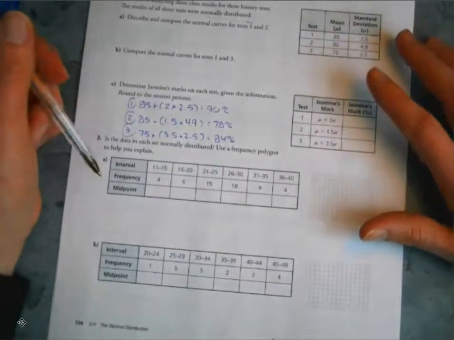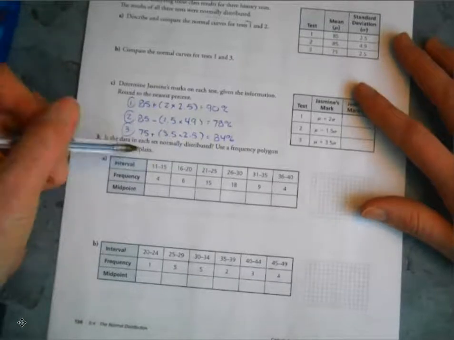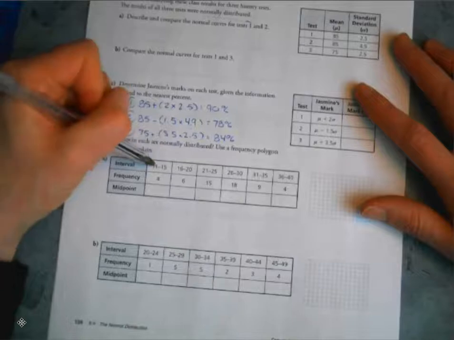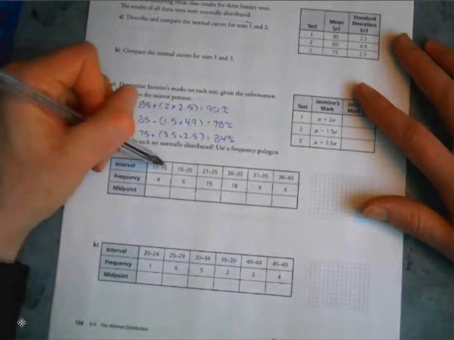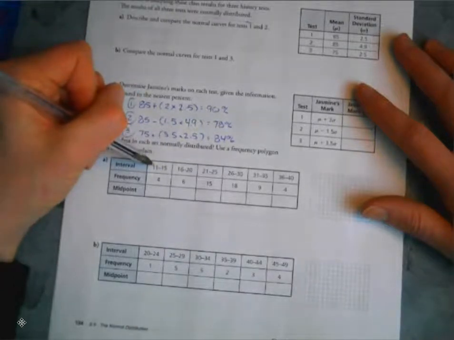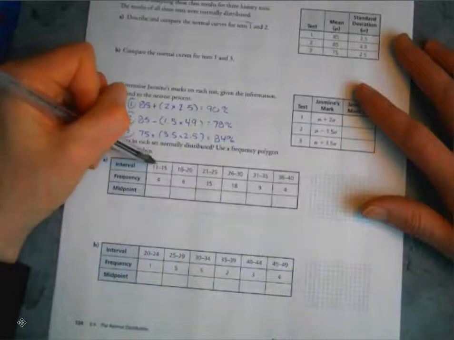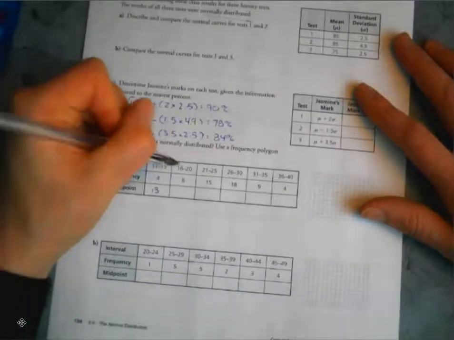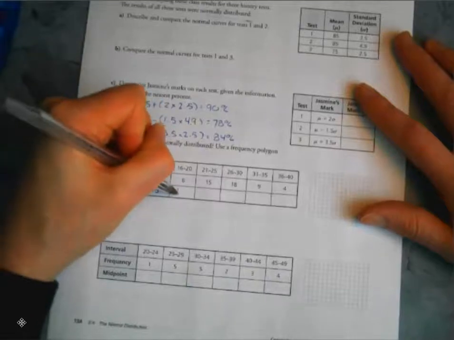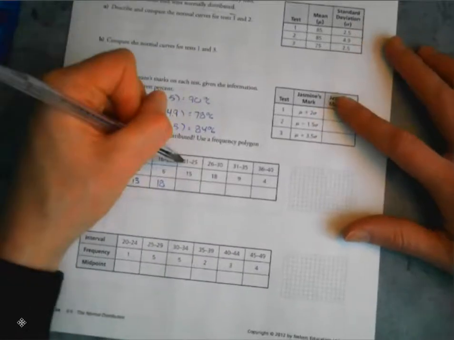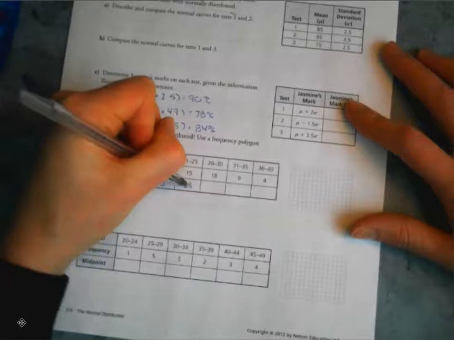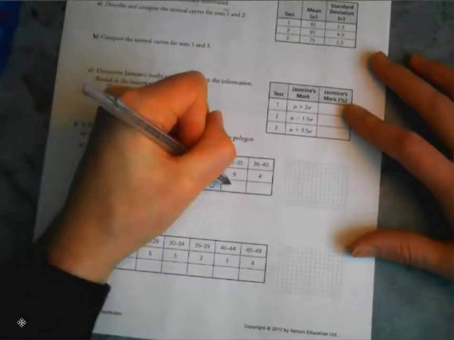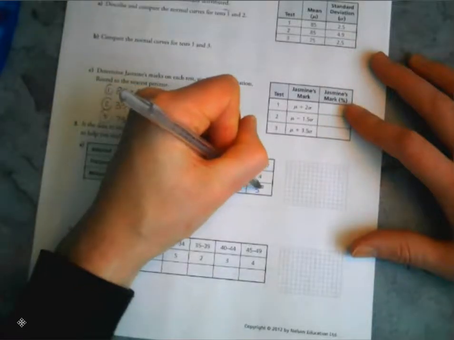So basically what we need to do is we're given intervals, but the midpoints are blank. So basically we just need to find out what's halfway between 11 and 15. 15 minus 11 is 4, half of 4 is 2. So you just add that to the bottom number, right? So 11 plus 2 is going to be 13, which is halfway between 11 and 15. 16 plus 2 is going to be 18, which is halfway between 16 and 20. 21 plus 2 is going to be 23, halfway between 21 and 25. Okay, and then we have 28, 33, and 38 would be our other numbers.